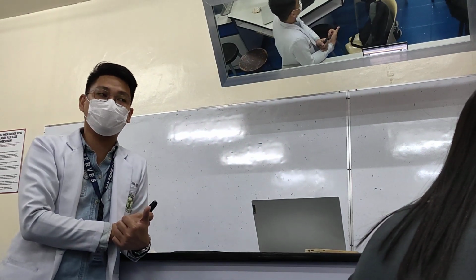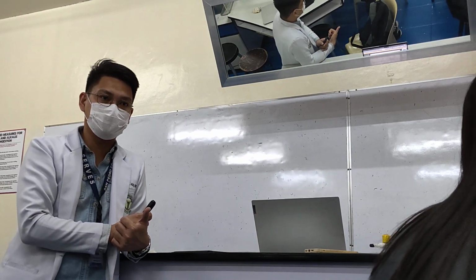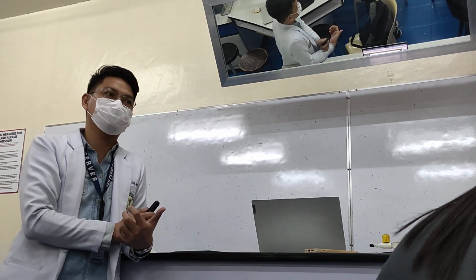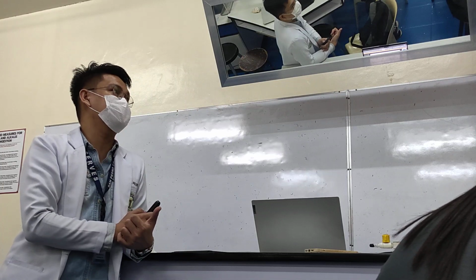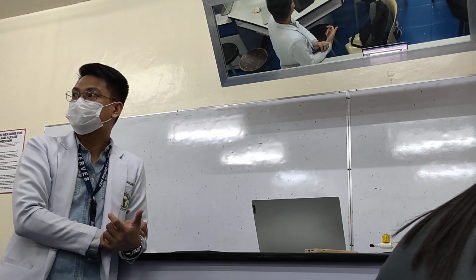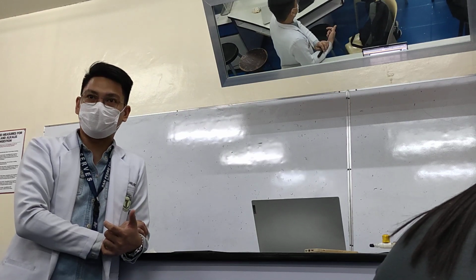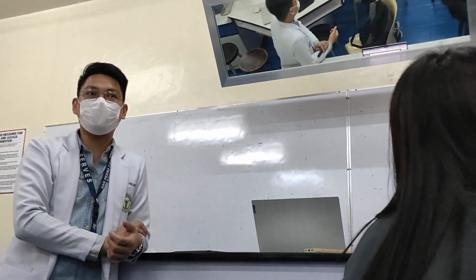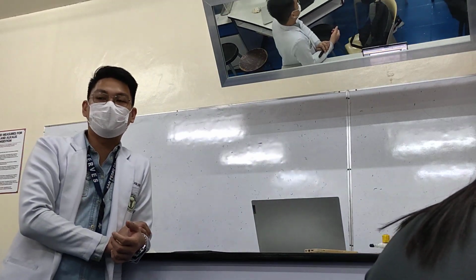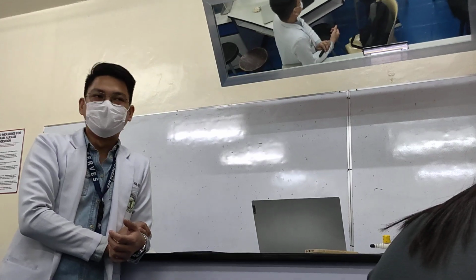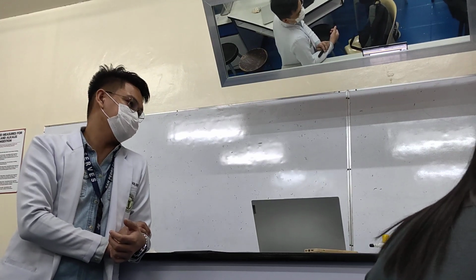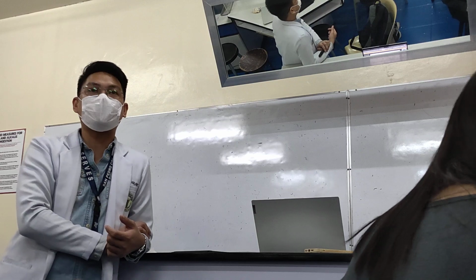What's the specimen of choice used for Addis count? Urine, siyempre. But what kind? Specimen of choice? Random, midstream, first morning, or postprandial? Okay, so the specimen of choice is 12-hour urine. Take note ha, 12-hour urine ang ginagamit.